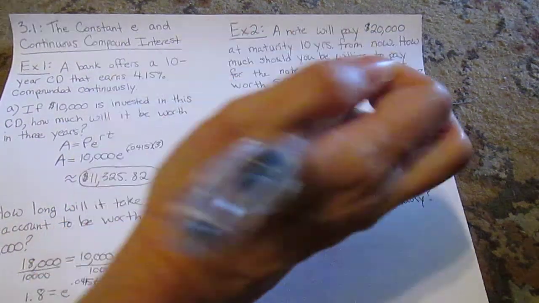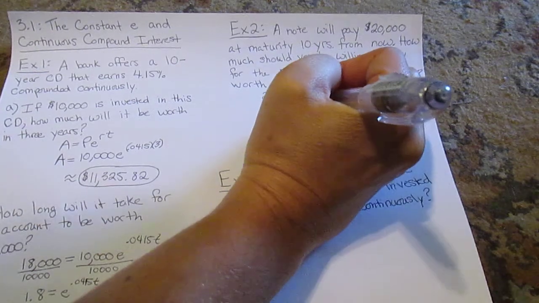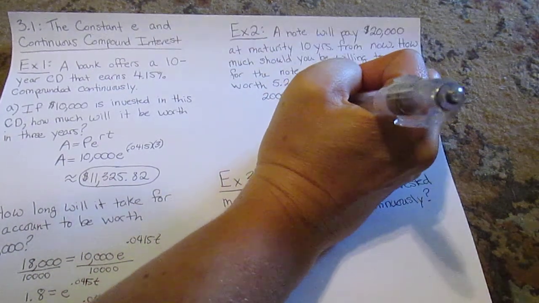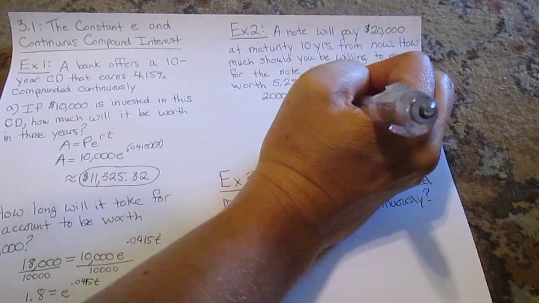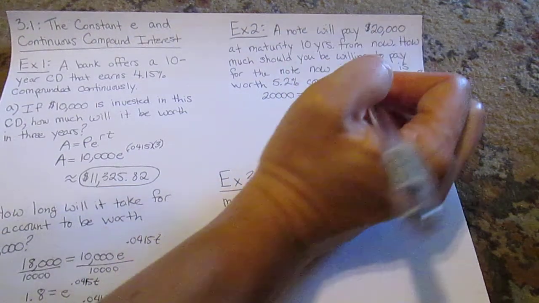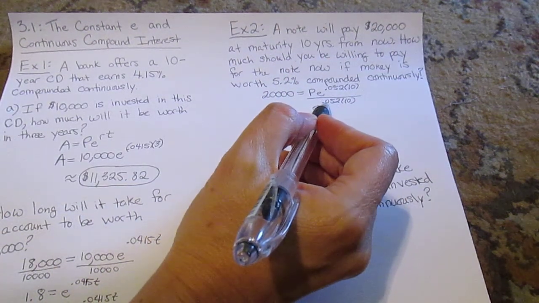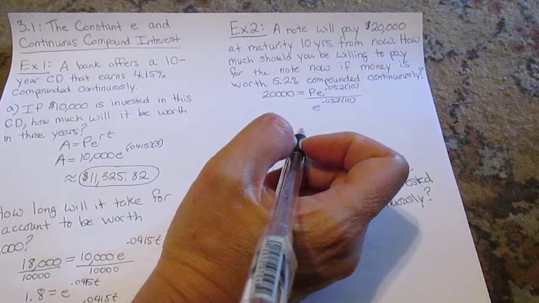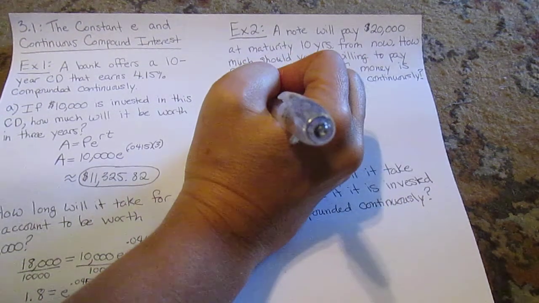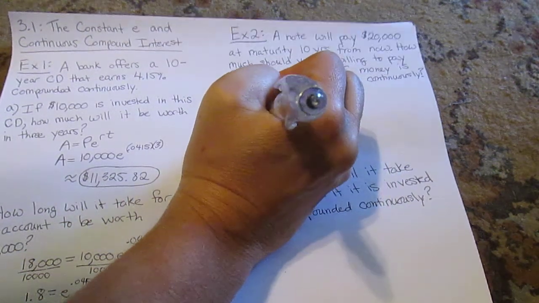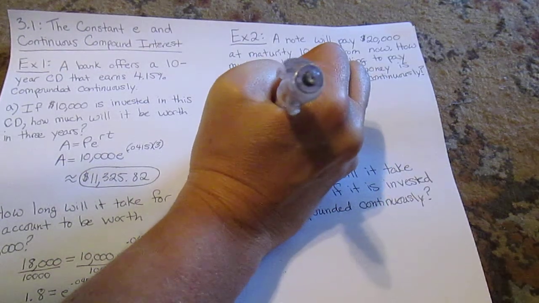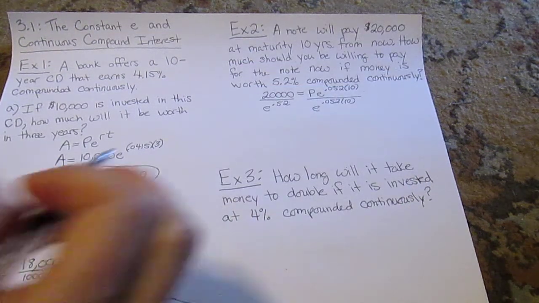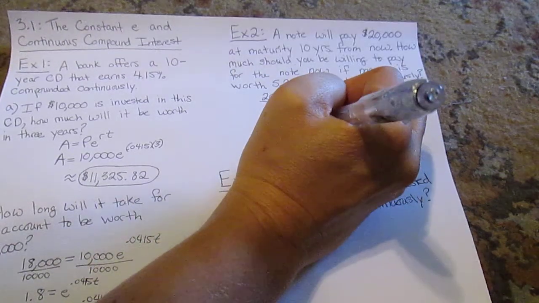So in order to do that, I need to divide by e to the 0.052 times 10. Let's go ahead and do 0.052 times 10. That gives me 0.52, just so that it's less to write down. So we're dividing by e to the 0.52. And then we've got P by itself over here.